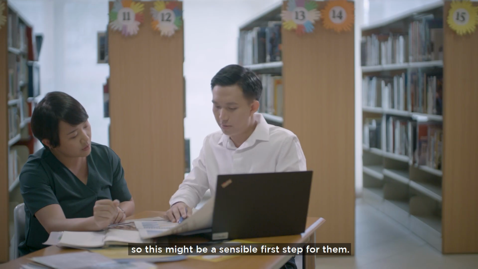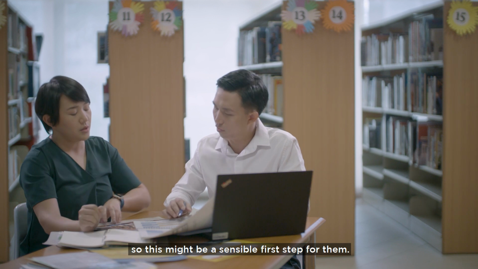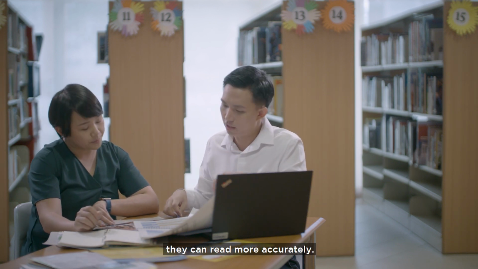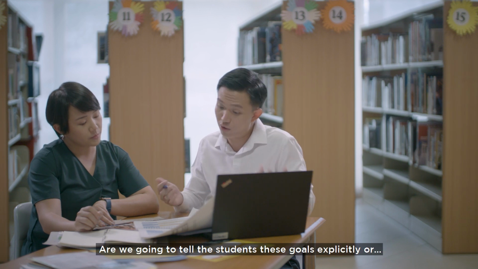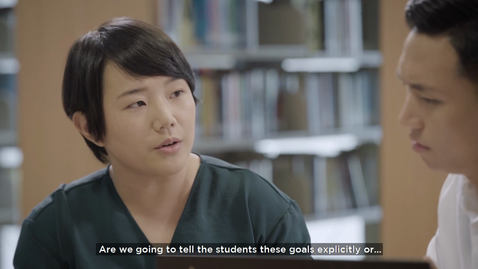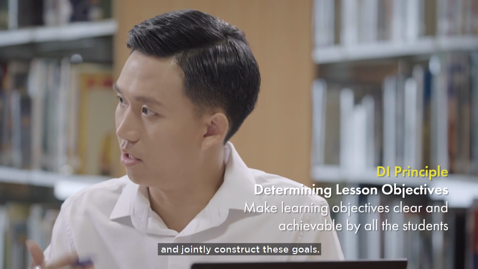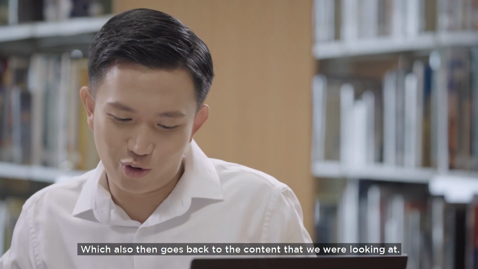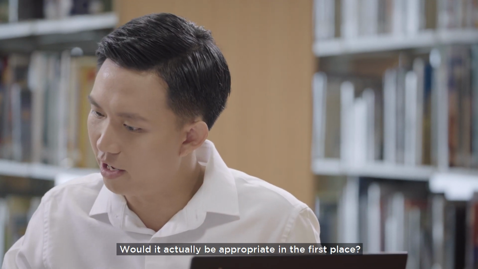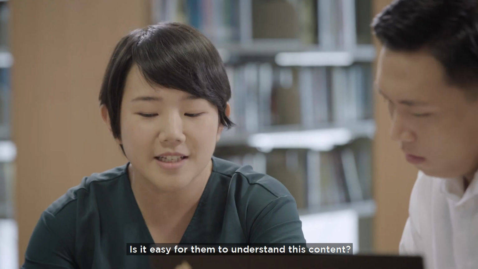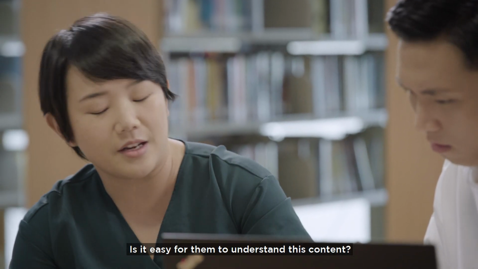Okay. So this might be a sensible first step for them, because once they have goals in mind, then they can read more accurately. So we're going to tell the kids these goals explicitly, or we could elicit responses from them and jointly construct these goals, which also then goes back to the content that we were looking at. Would it actually be appropriate in the first place? Is it easy for them to understand this content?